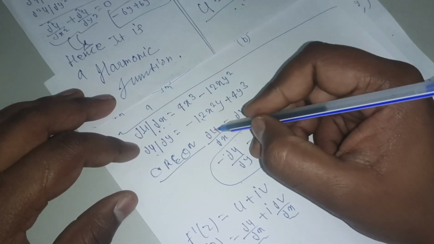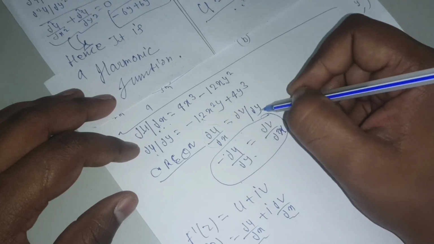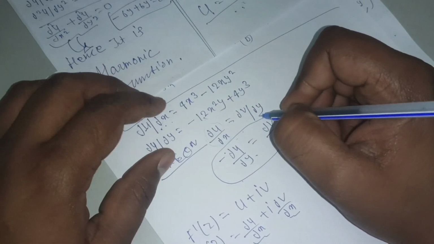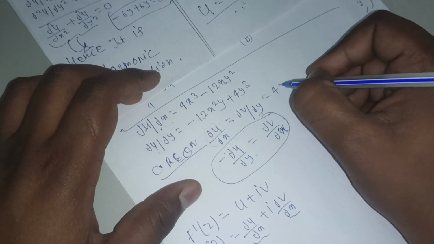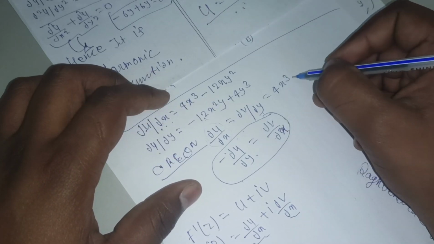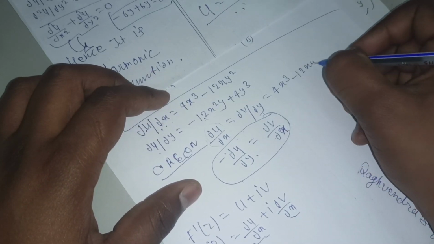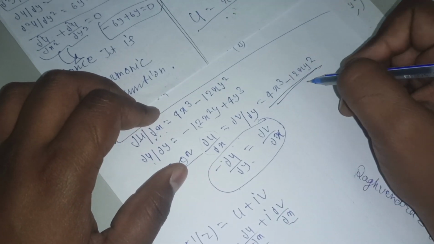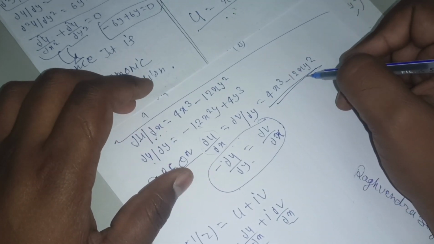Remember, whatever is del u by del x, which equals del v by del y, will be equal to 4x cube minus 12x y square. Okay, remember it: 4x cube minus 12x y square.